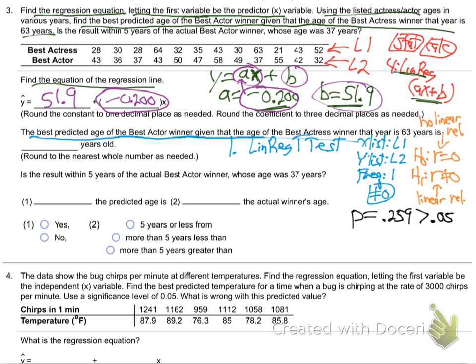So, all right, what does that mean? We got a p-value that's greater than 0.05. That means the p is not low, so the H0 does not go away. You keep the H0, which means there's no linear relationship. We really believe that R, the linear correlation coefficient, is close to 0, right?